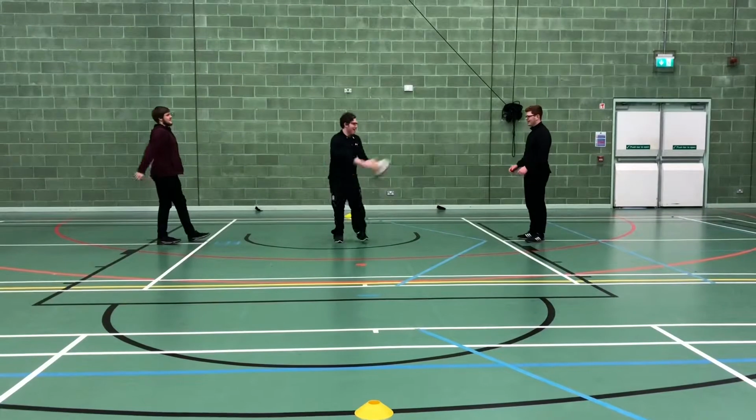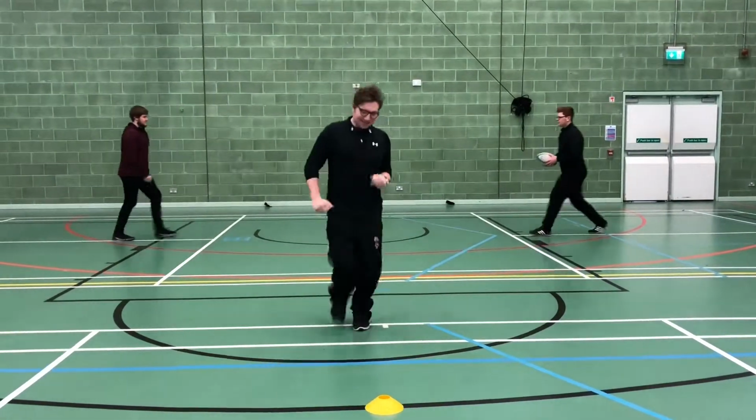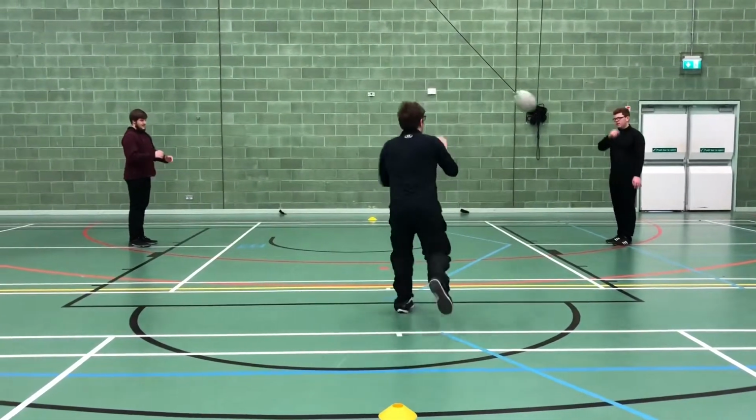Here is the drill performed by an autonomous learner to show what the drill would look like if it was performed by an experienced player.